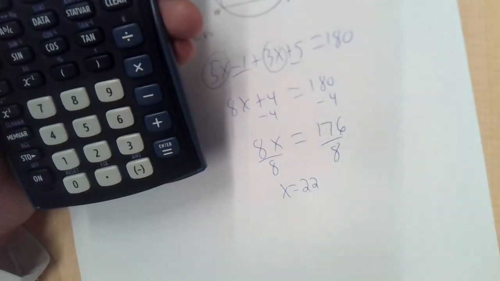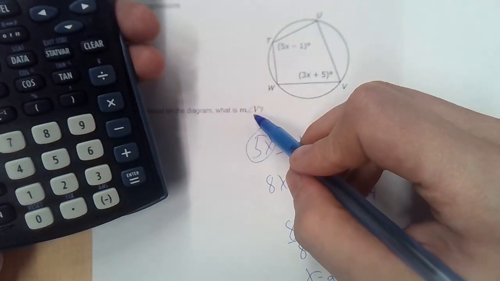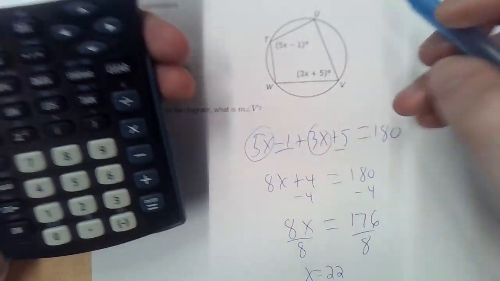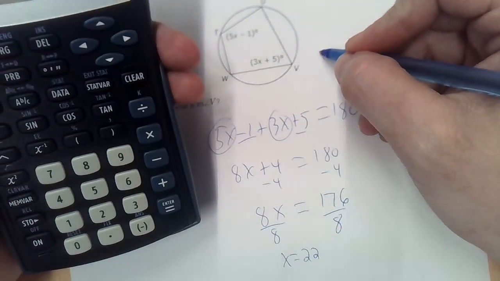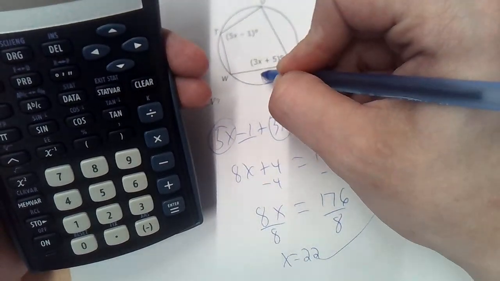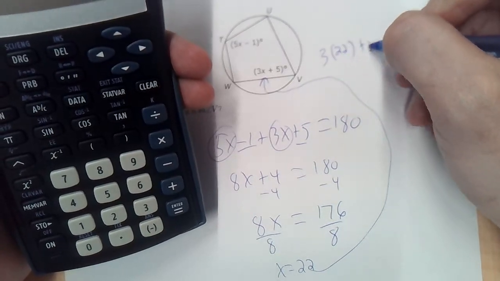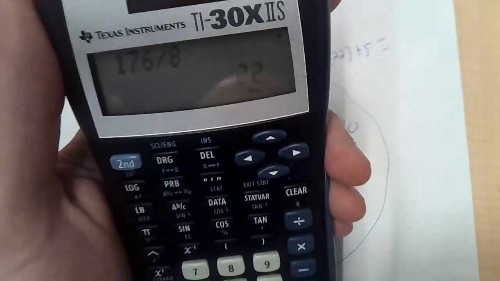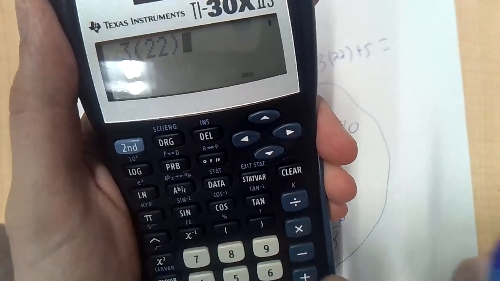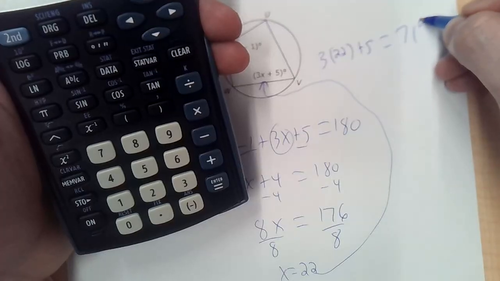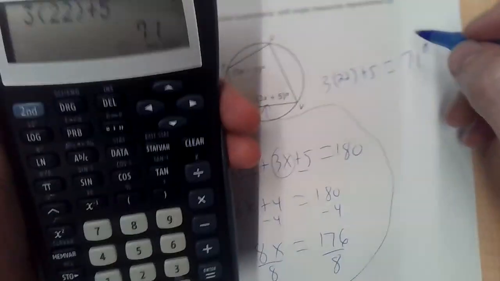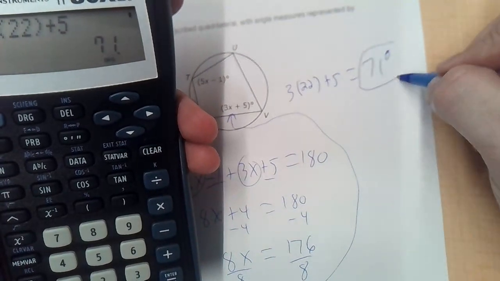So x is 22, but it asks us to find the measure of angle V. So there's V, so I'm going to plug that back in. I'm going to plug 22 back into there. So we have 3 times 22 plus 5, and if you want to just do that on here, you can. Plus 5 is 71 degrees. So angle V is 71 degrees.